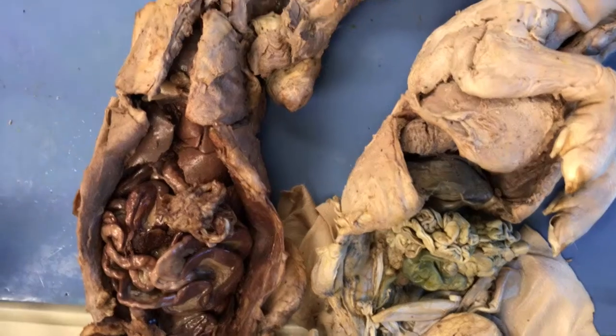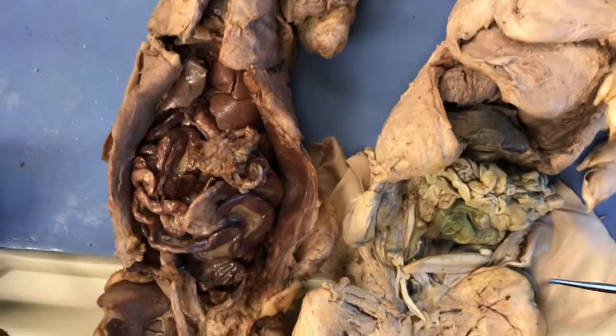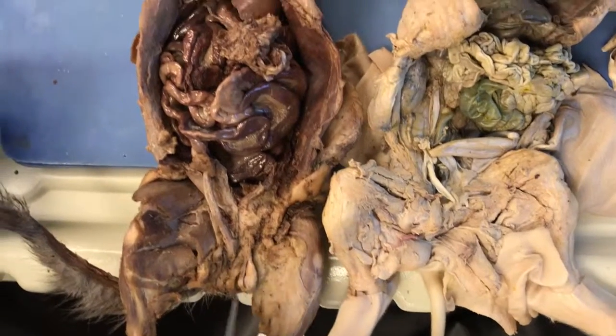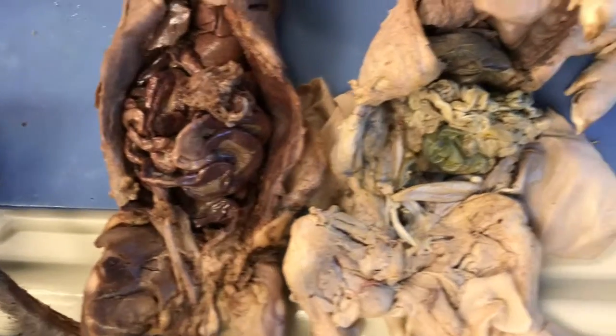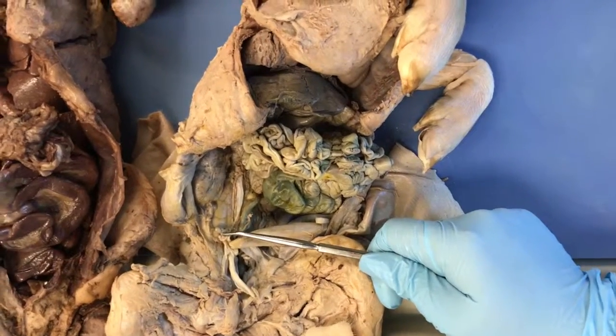The reproductive organs that we chose for our animals were the testes, which is inferior to the pubic bone and bladder, and the ovaries, which are lateral to the uterus.